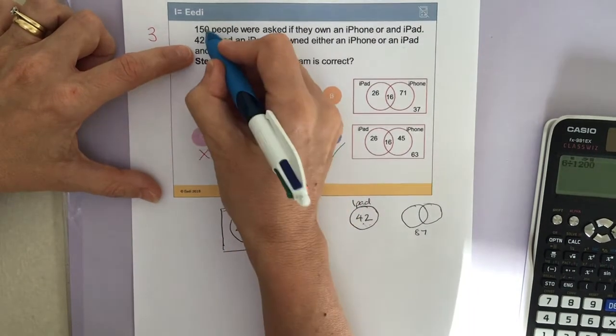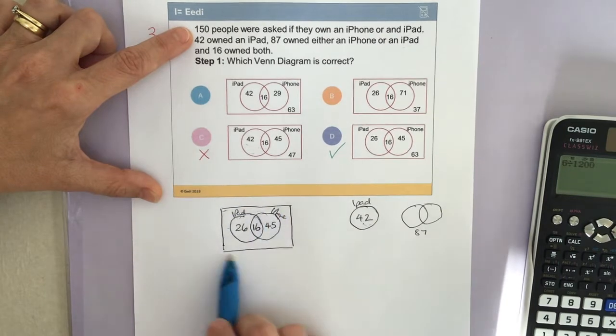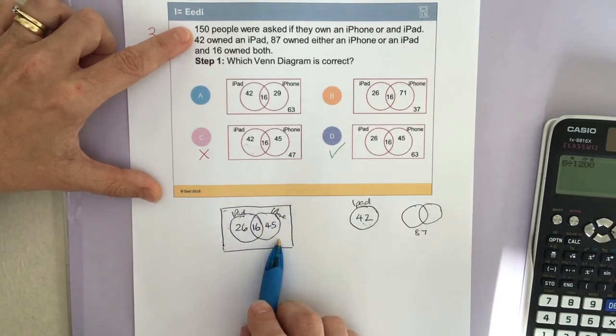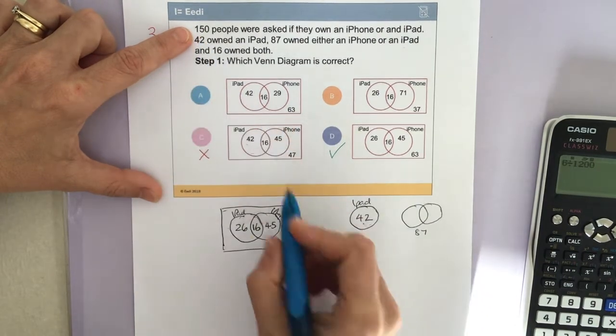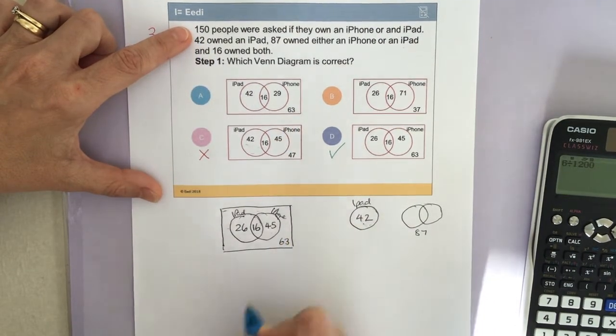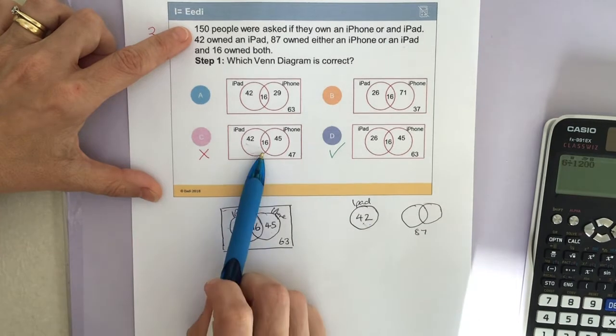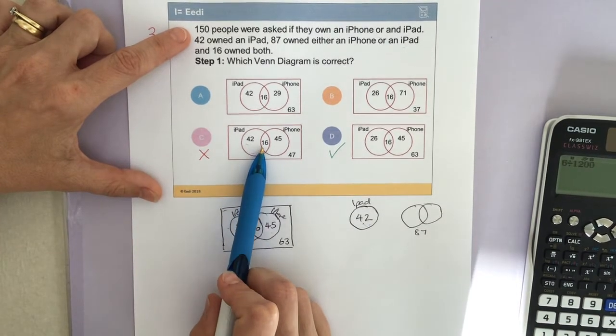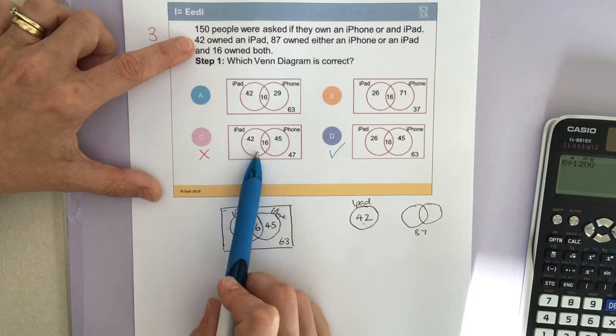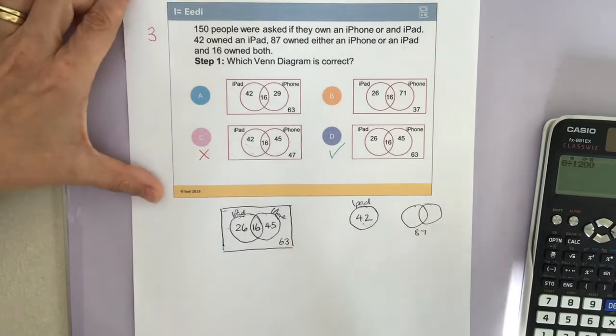And then all together, we've got 150. So everything's got to add up to 150. So then 26 and 16 and 45, take all of that away from 150 and you should be left with 63. So that's what's happened there. And I can see where this has come from because people have basically put the 16 in the middle, which would have got you a method mark if this was an exam question, but then hadn't realised that the 42 was the whole of the iPad circle. Okay, that's question 3.